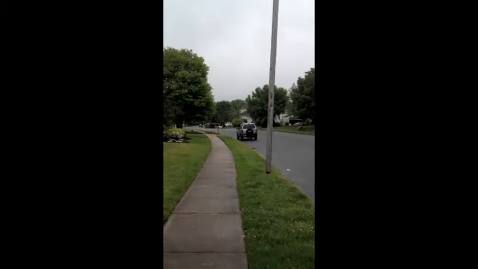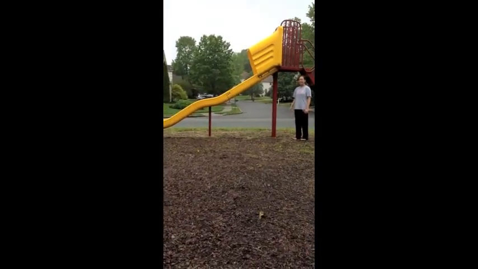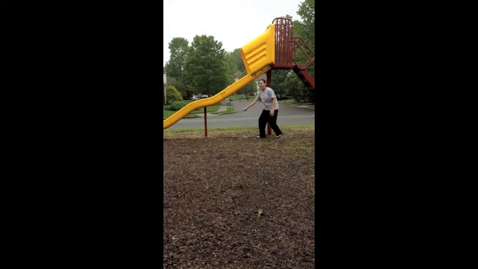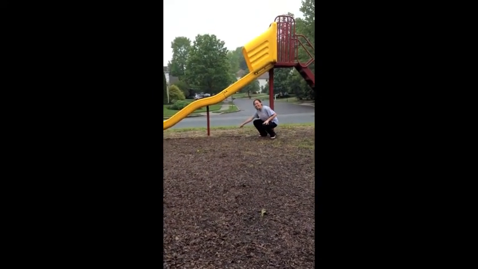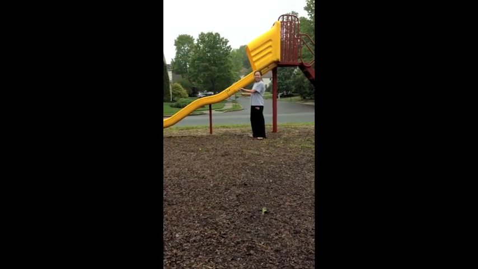Tara, do you see anything suspicious? That slide! Go. This side is 6 feet. This side is 8 feet. And this side is 10 feet.